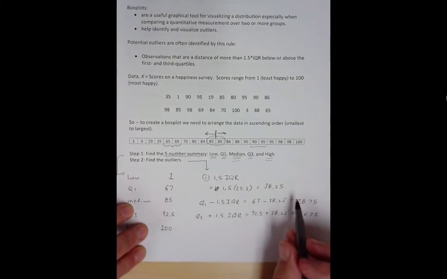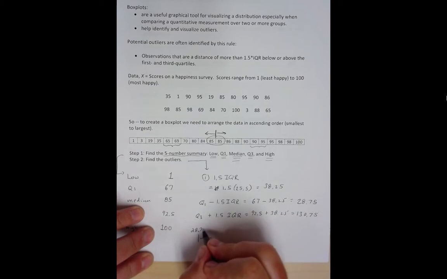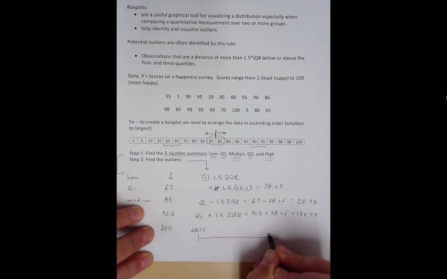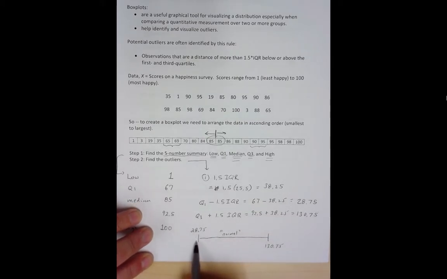Now, what I can do with these two numbers is think of this range from 28.75 all the way up to 130.75 as the normal range. So anything that I have in my data set from here to here is not an outlier. But anything I have below 28.75 or anything I have above 130.75 is an outlier.